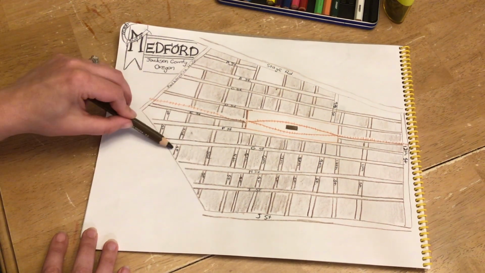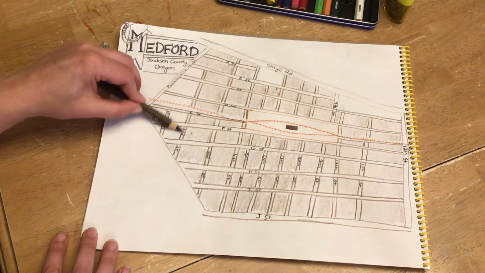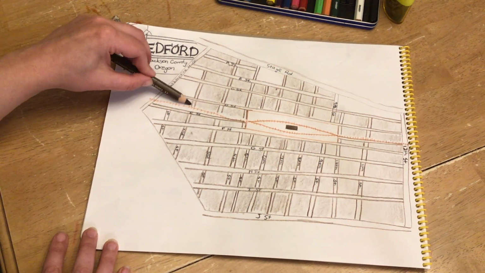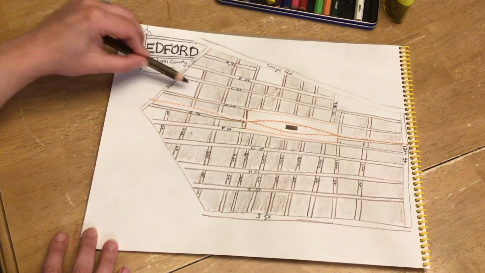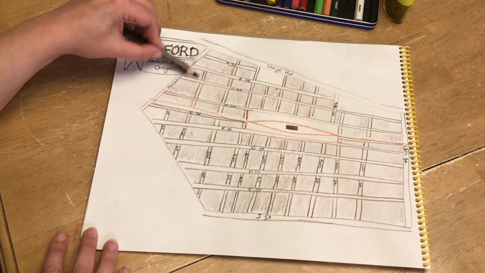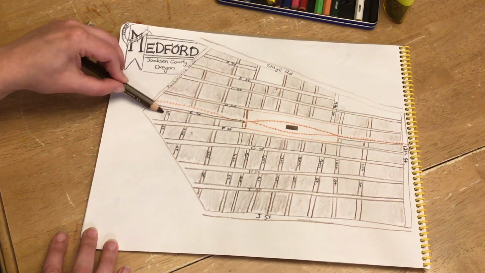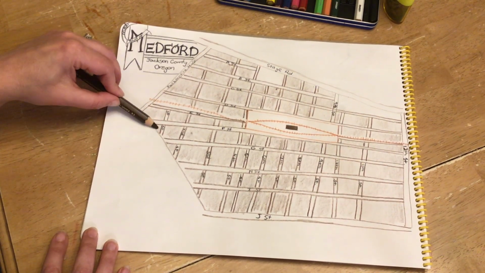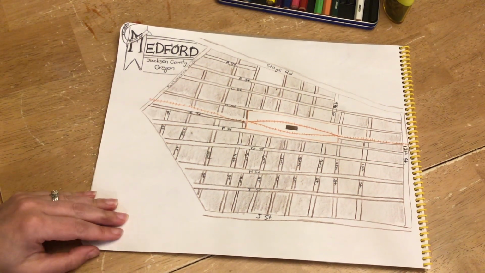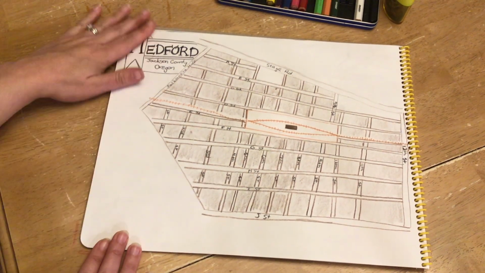Well, that's a lot of growth in about 130 years. Okay. Here we go.